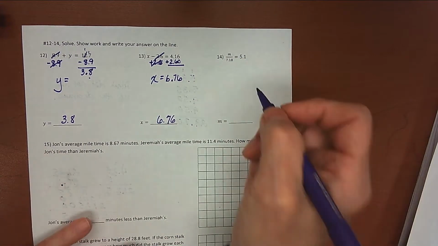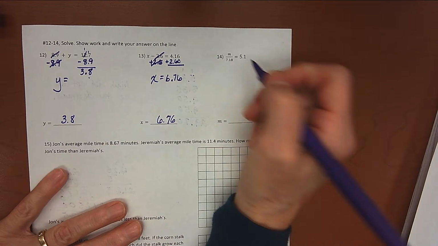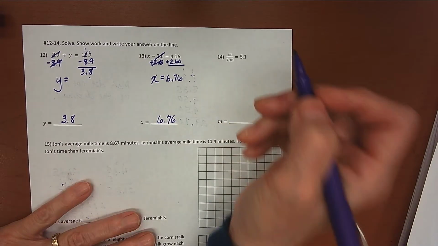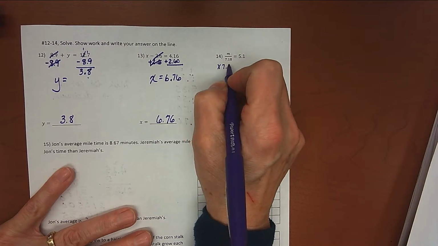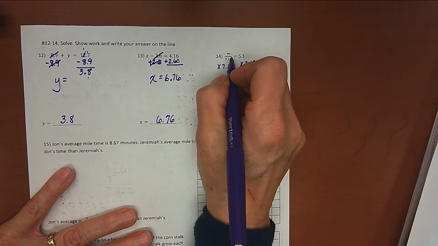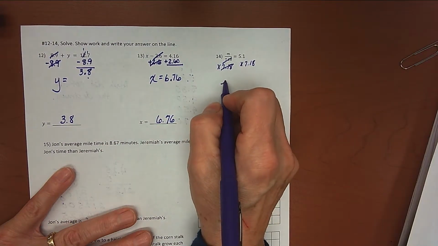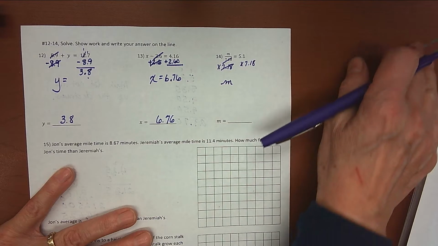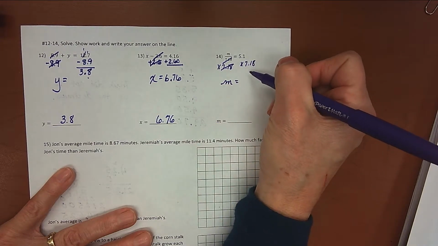All right, next one, we are dividing; the variable is being divided by 7 and 18/100. So we're going to do the opposite of that. We're going to multiply by 7 and 18/100 on both sides of the equal sign. That eliminates this over here, and we just have m left on this side of the equal sign. We're going to multiply 5 and 1/10 by 7 and 18/100.